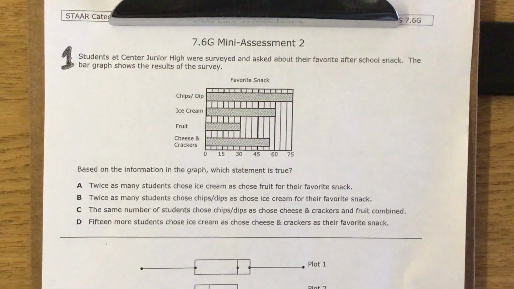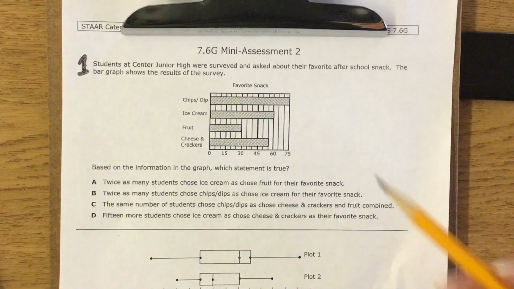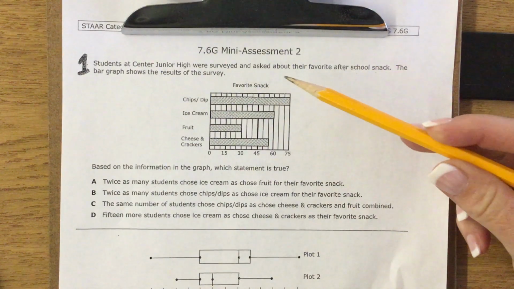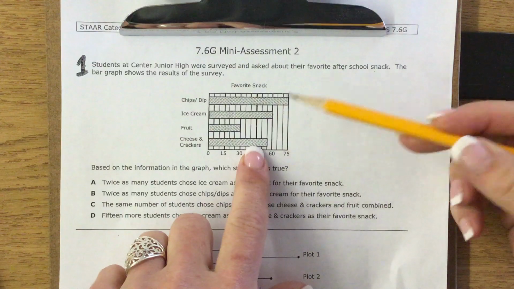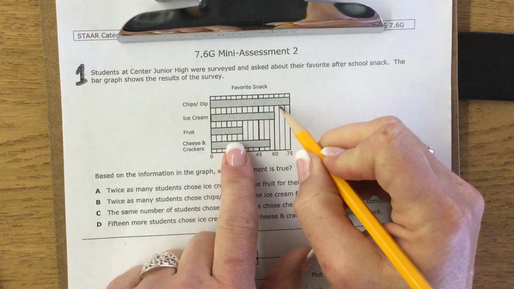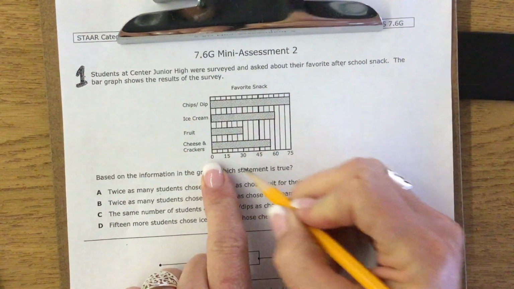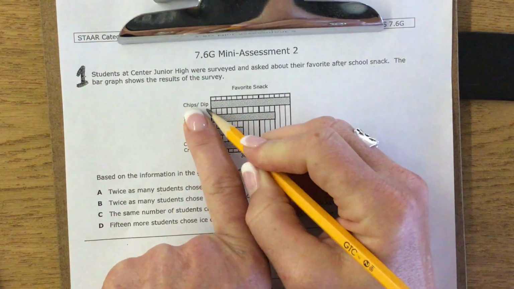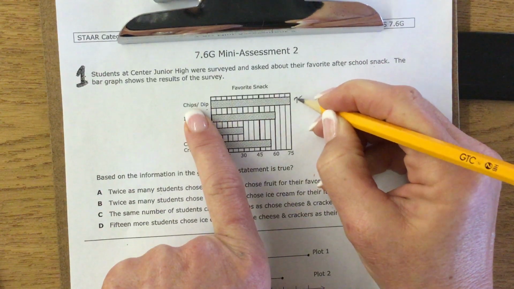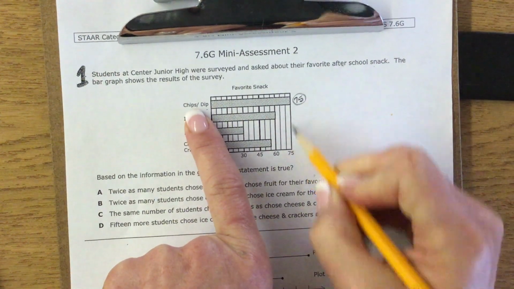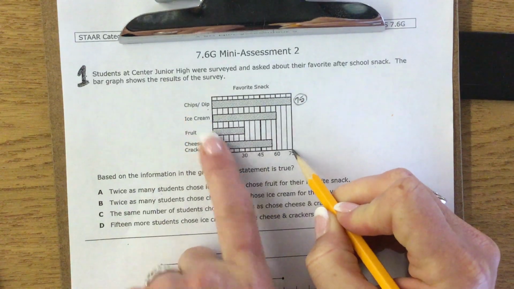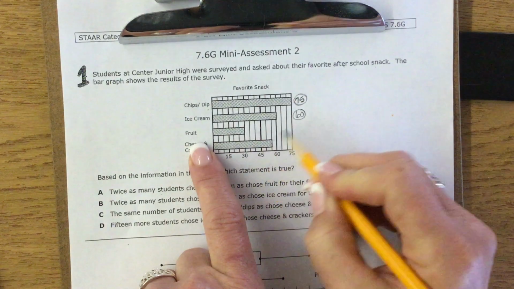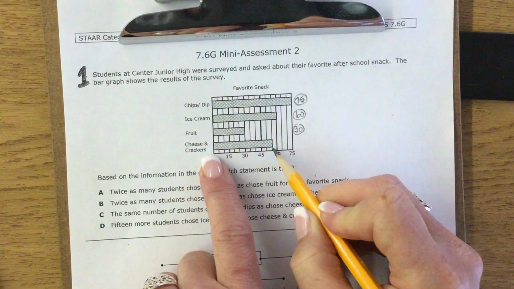What we have are students at Central Junior High were surveyed and asked about their favorite after-school snack. The bar graph shows the results of this survey. Remember that the bar graph does not give us percentages, but it does give us amounts. And we know that chips and dip, 75 preferred that, because it comes right down here to 75. Ice cream was 60. Fruit was 30.